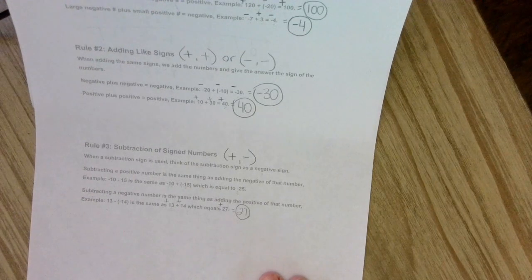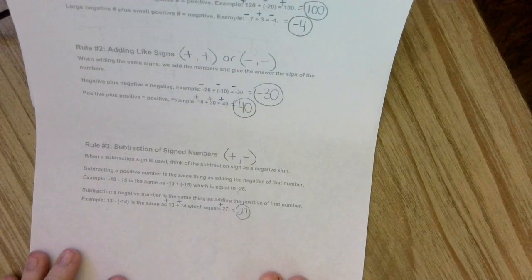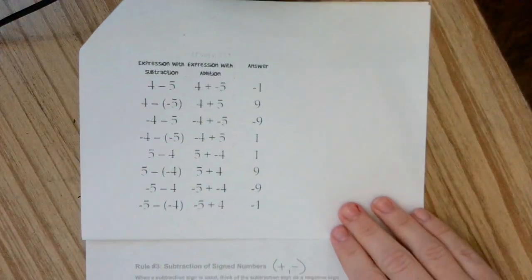Okay, and feel free to rewatch this video as many times as possible because I know this is very complicated. But let me just show you how to use the number line. A number line, especially if you have smaller numbers, might actually be a little bit easier for you to think about. So we're going to actually do these examples using a number line.